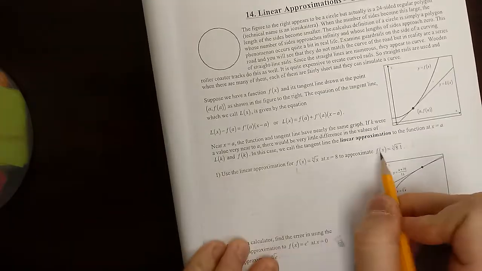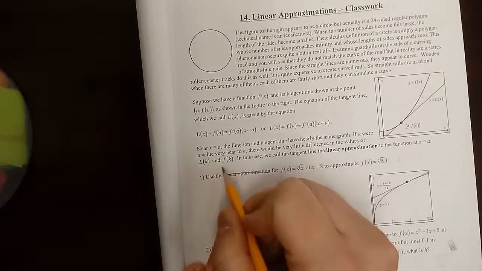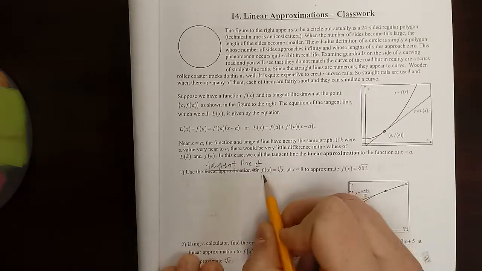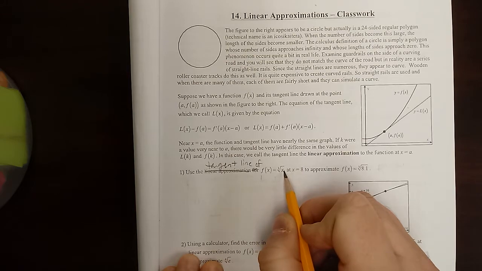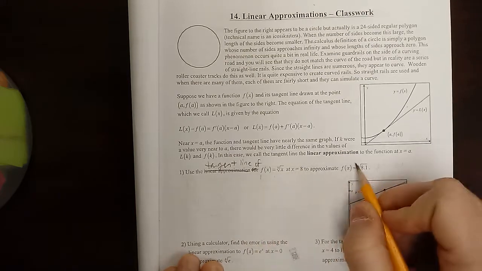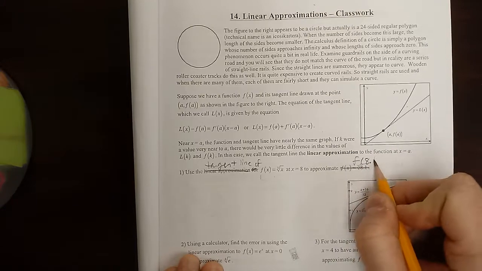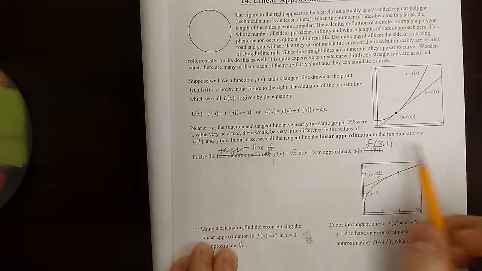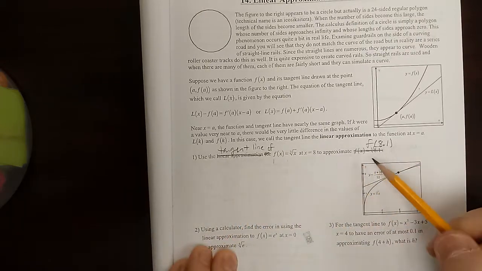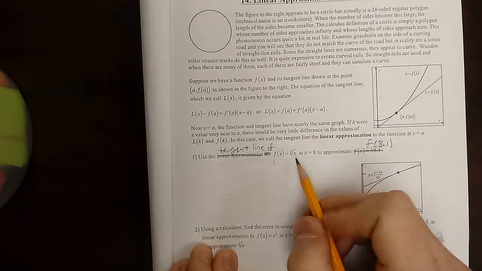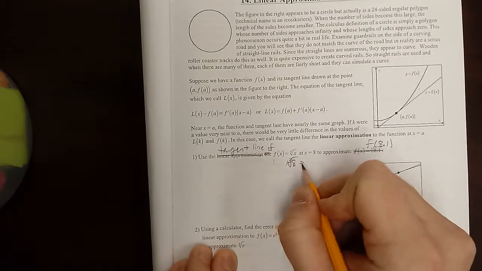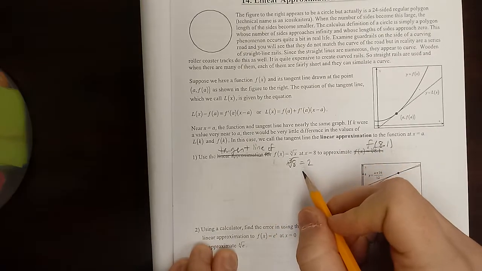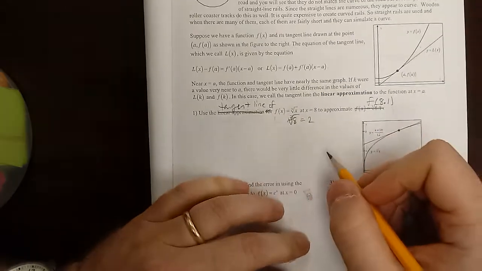There's some wording problems here. This should say use the tangent line of f of x is equal to the cube root of x at x equals 8 to approximate f of 8.1. It sort of says it, but the language that we're usually going to see is going to say something like this. So I can plug in 8 here. The cube root of 8 is equal to 2. So that's possible, but then plugging in 8.1, that's not really something that we're going to be able to figure out easily in our heads or by hand.